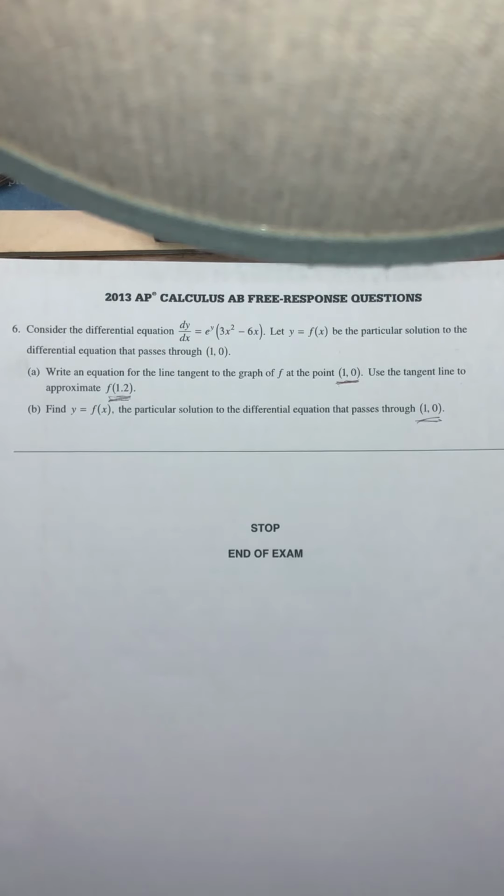All right, so today we'll be looking at the 2013 AP Calculus AB free response question number 6. It says, consider the differential equation dy over dx equals e to the y times 3x squared minus 6x. And let y equals f of x be the particular solution to the differential equation that passes through the point (1, 0).